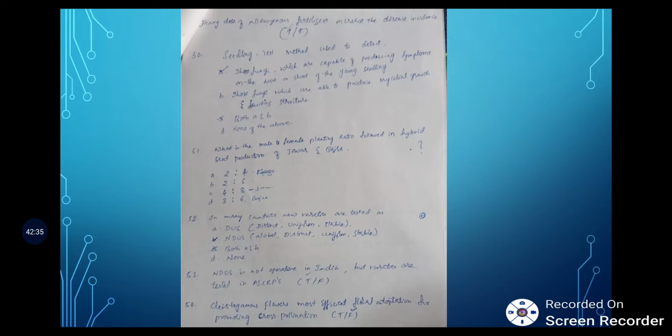We shall move to the next statement. Heavy dose of nitrogenous fertilizers increase the disease incidence. ये ट्रू है क्योंकि वेजिटेटिव कैरेक्टर्स और वेजिटेटिव ग्रोथ ज़्यादा हो जाता है. जैसे ही वाटर कंटेंट और लश ग्रीन कलर आने लगता है प्लांट में, तो क्या होगा? डिसीज इंसिडेंस ज़्यादा हो जाएगा.